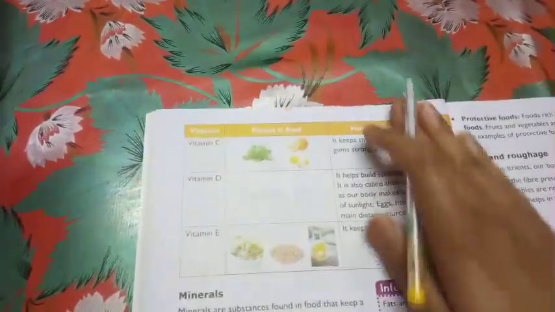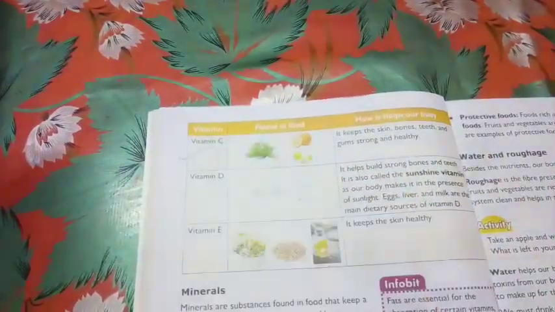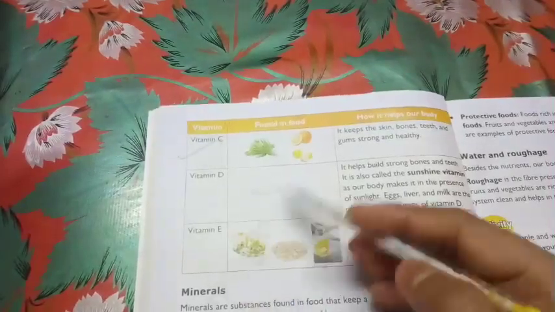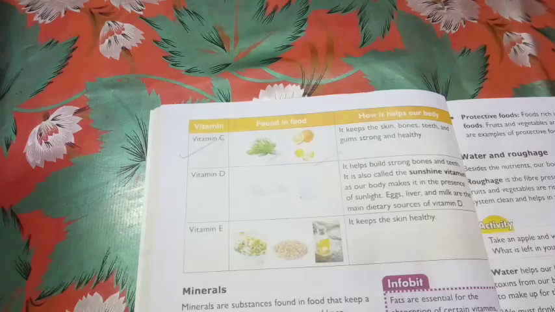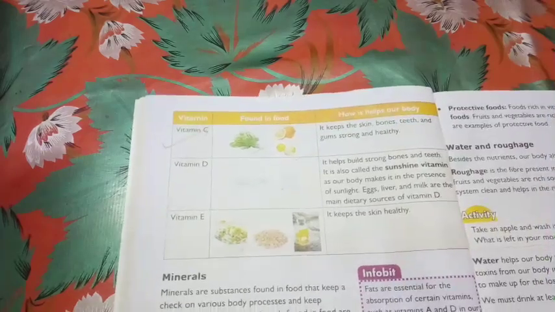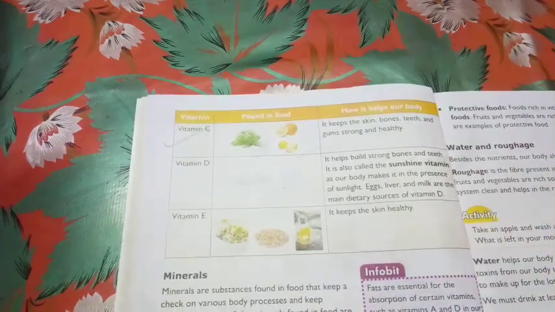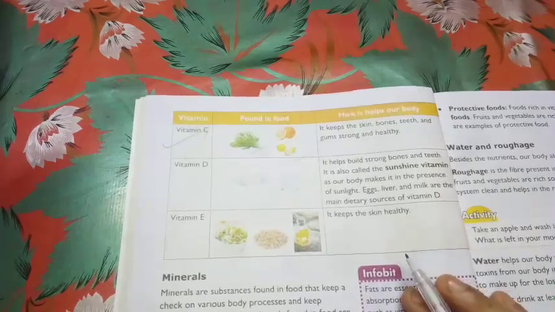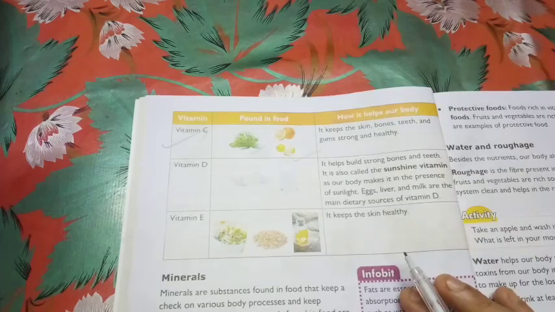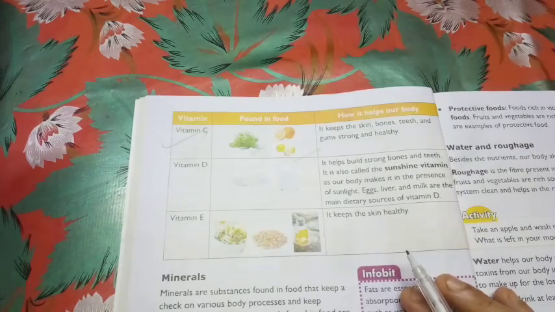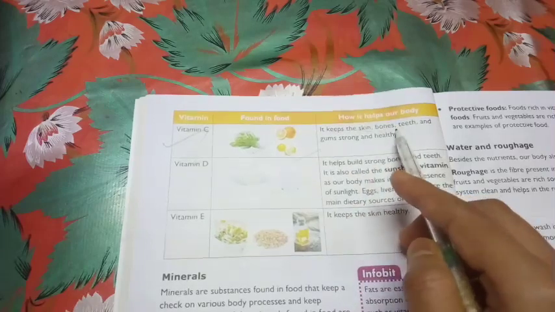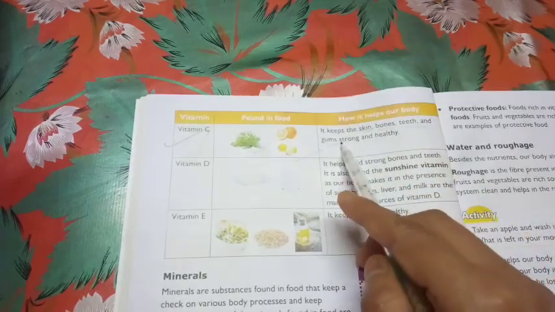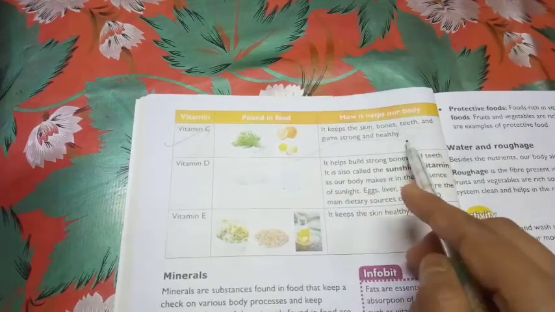Next one is our vitamin C. What are the sources? Spinach and citrus fruits. Citrus fruit means it can be your lemon, pineapple, or any other fruit which has citrus flavor in it. What is the importance of vitamin C? It keeps the skin, bones, teeth, and gums strong and healthy.